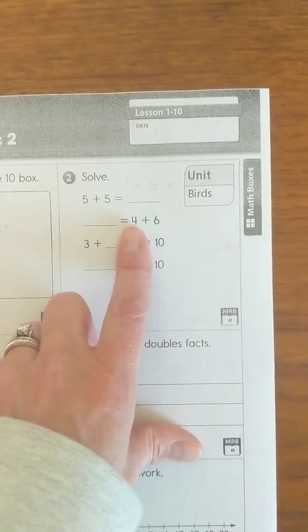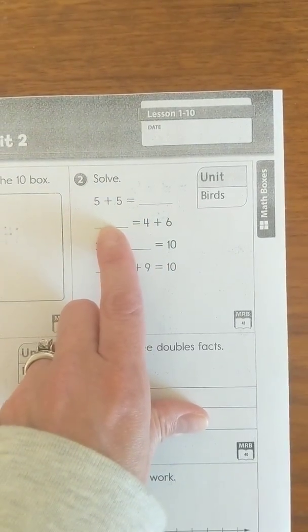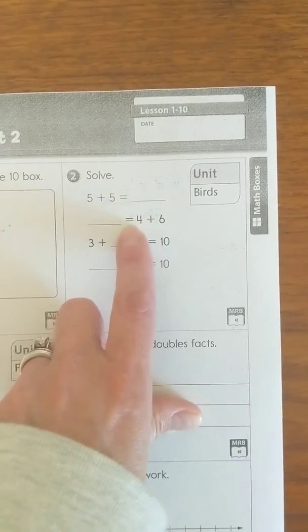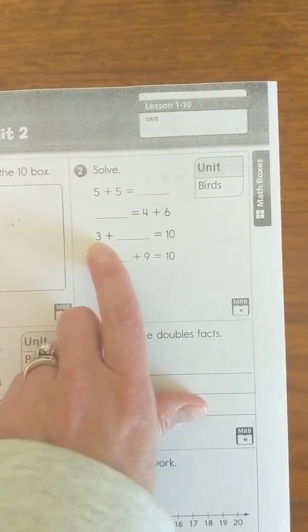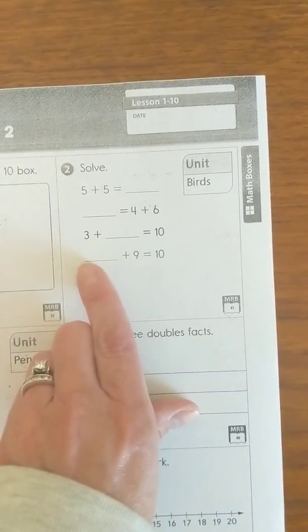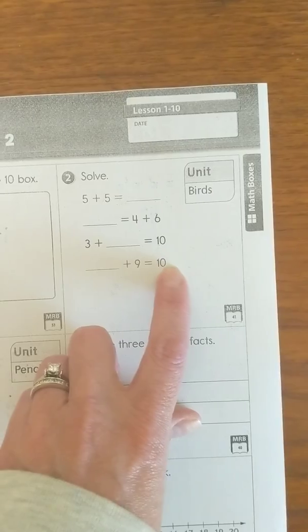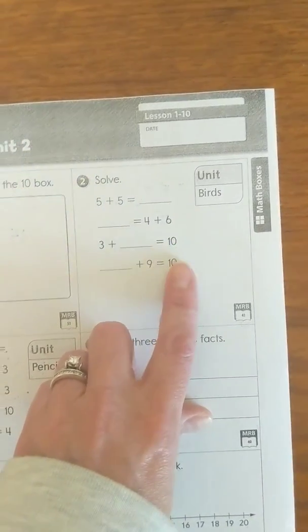Here we've got some math facts to solve. Some are normal math facts. Some they try to trick you by putting the answer first, but you're just going to do 4 plus 6. And then these two are missing number ones. So we want to think, 3 plus what will give me 10? And what plus 9 will give me 10? So you want to think of what the missing number is that will give you the answer of 10. So think about those combinations of 10 that we learned.